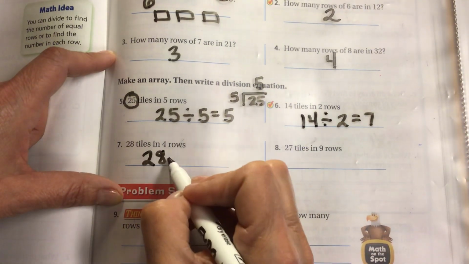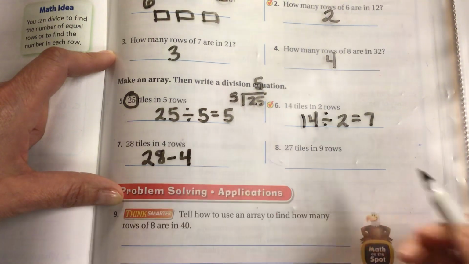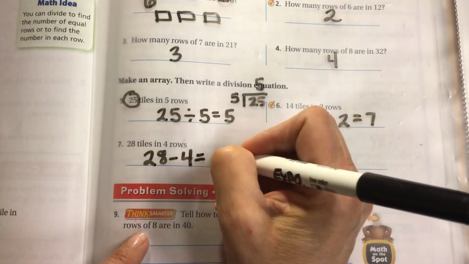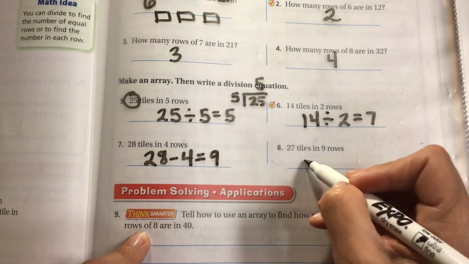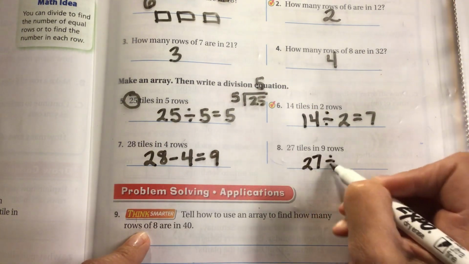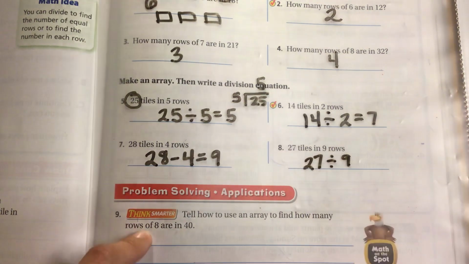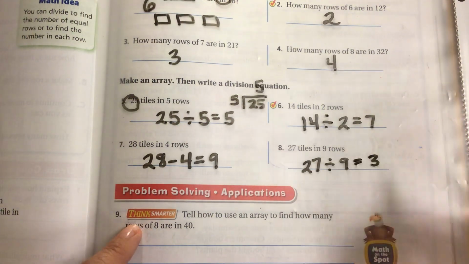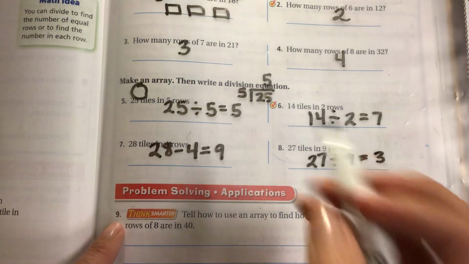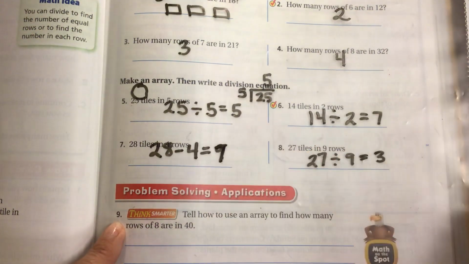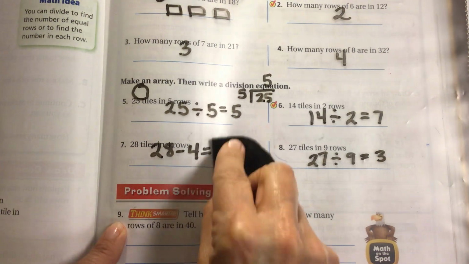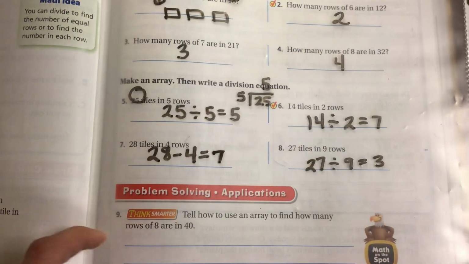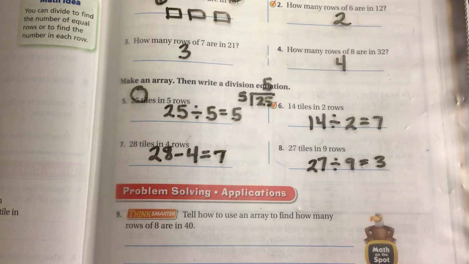28 divided by 4 equals 7. 27 divided by 9 equals 3. Oh, wait, I'm sorry, my bad. This is a 7. Sorry about that. 7. There we go. Okay.